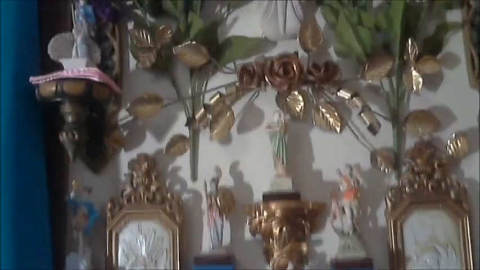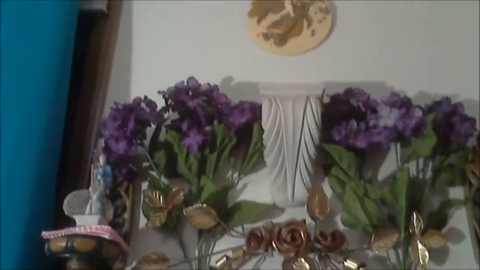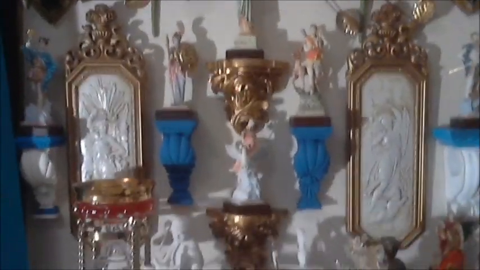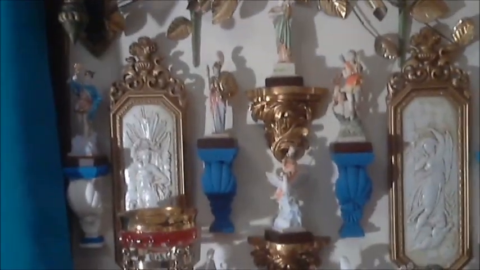I hope you guys have enjoyed this tour of my personal shrine. I really love this one more than I've ever loved any other in-home place of worship that I've ever had in my life. Just because I love the color and just the detail of it all.